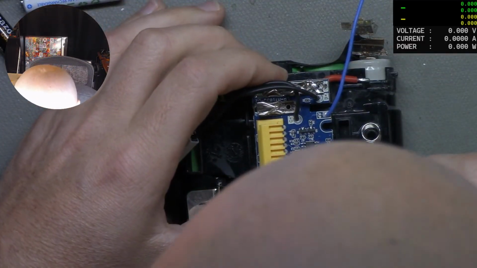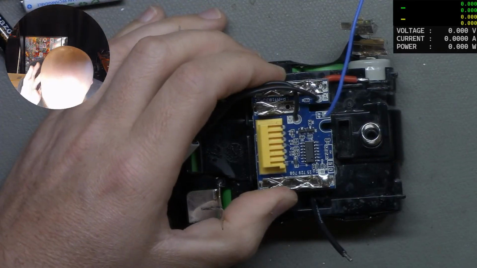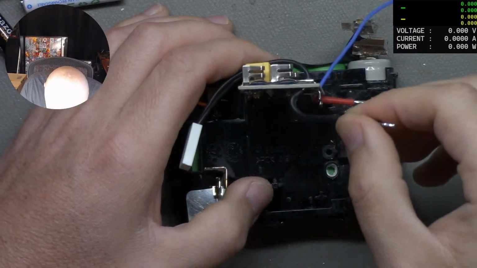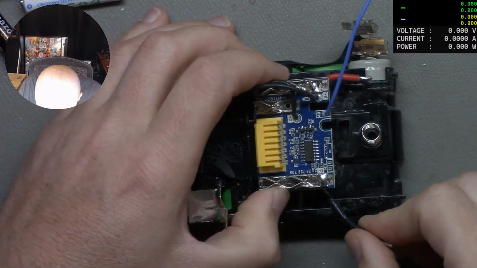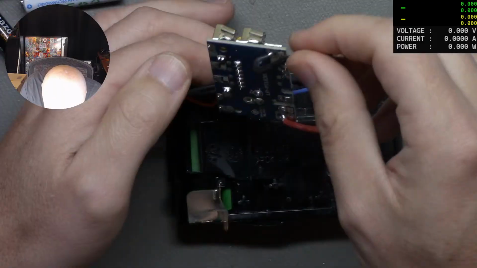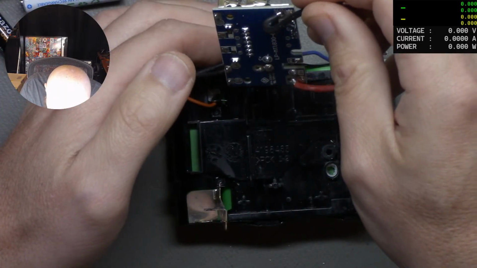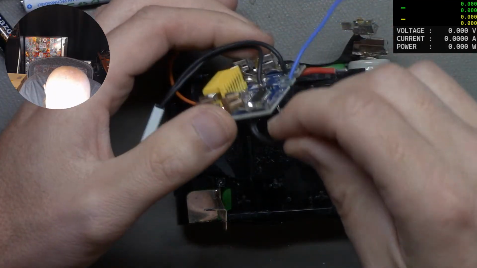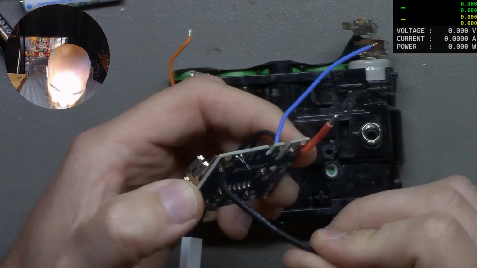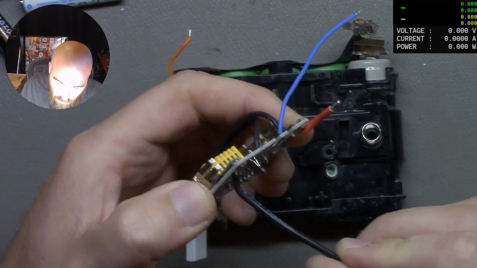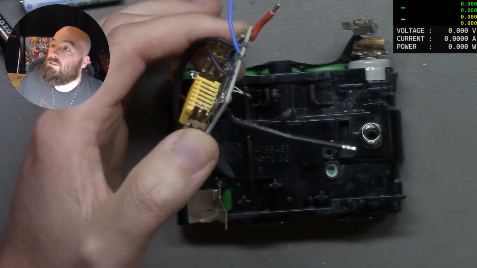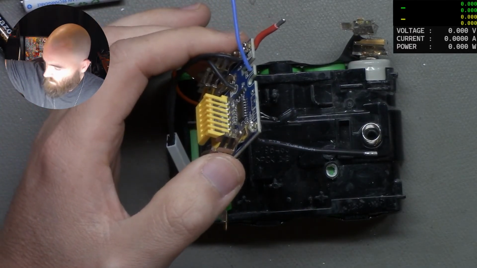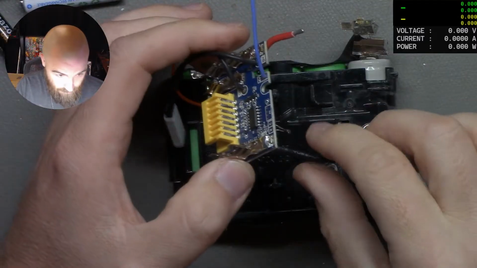Yeah, basically nothing lines up awesomely. There's some holes that I'm noticing that might actually line up. I just have to get this negative wire off of here so I can check it out. Heat up the fat iron again.